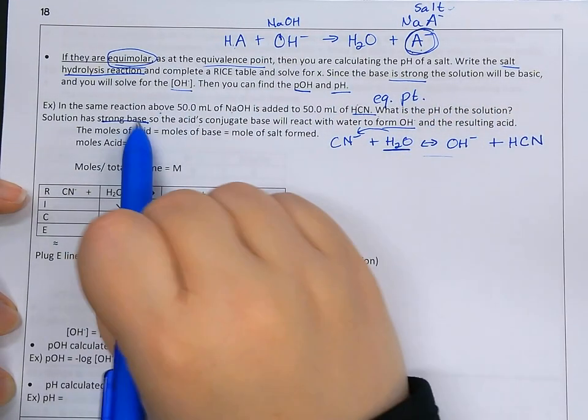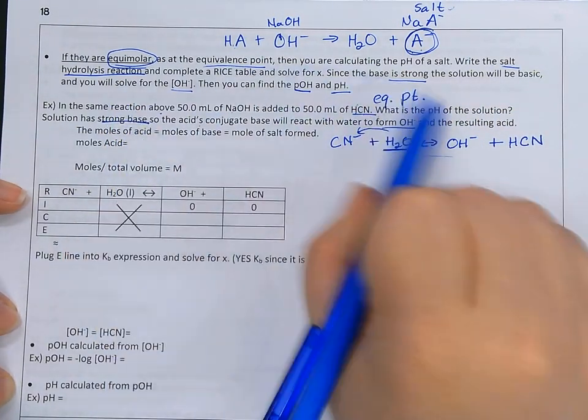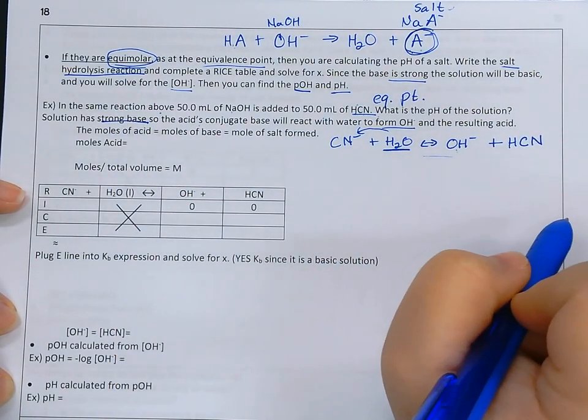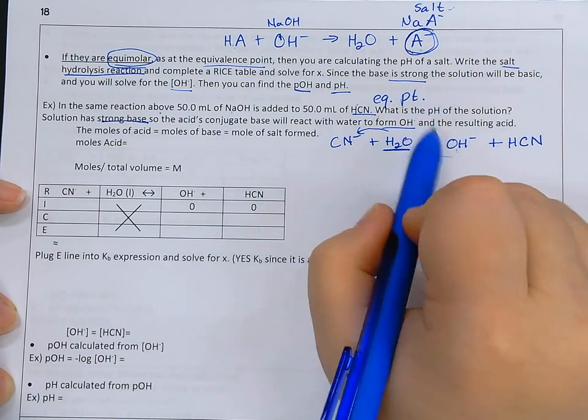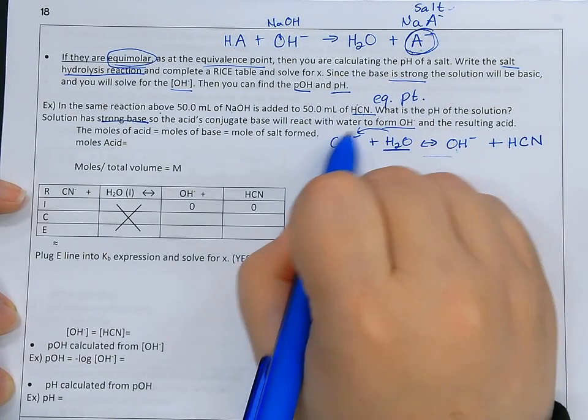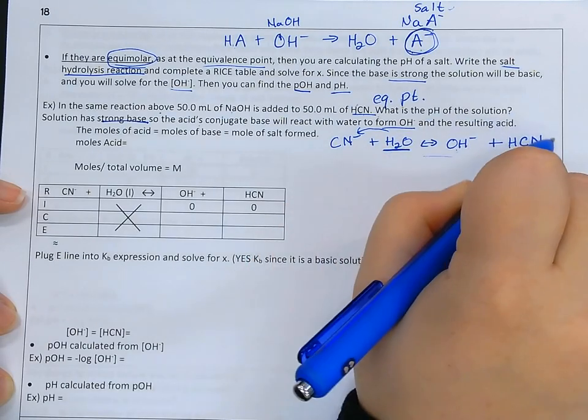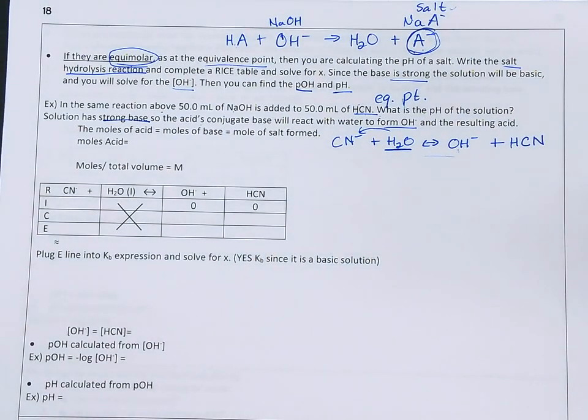We go, okay, what's strong? If it's a strong base, we're going to put hydroxide. If it's a strong acid, we're going to put hydrogen. Okay, and then we're going to go from there. We're going to say, okay, what's our conjugate? We're going to write that with water and then see what it does. Okay, to finish out the reaction, balance it out.